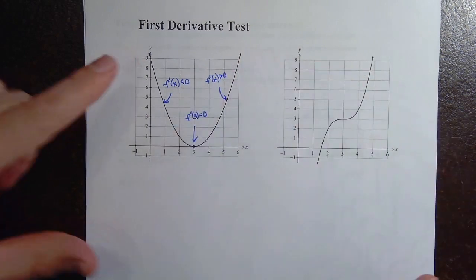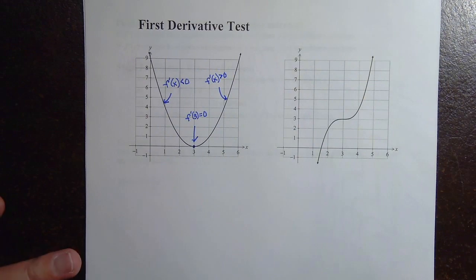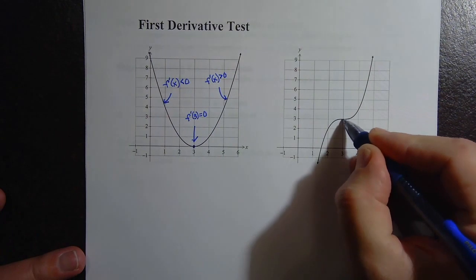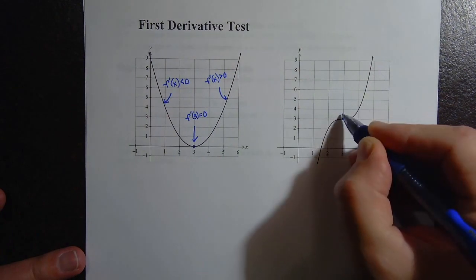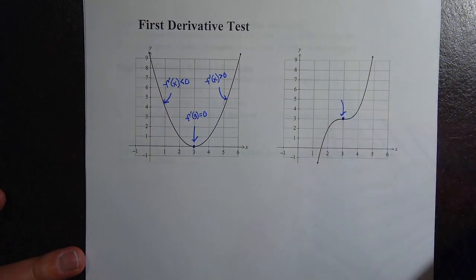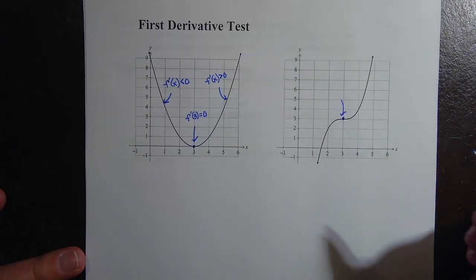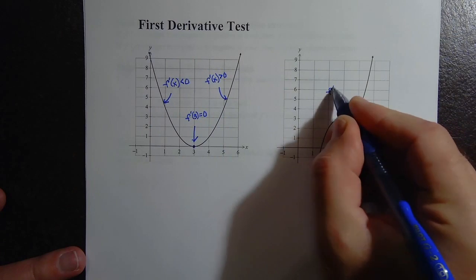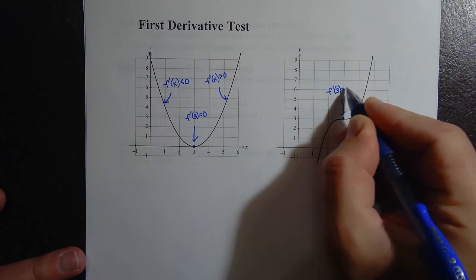Now, looking over here at x equals 3 again, we can tell that f prime of 3 would have to equal 0. There's a horizontal tangent right there. So f prime of 3 would equal 0.